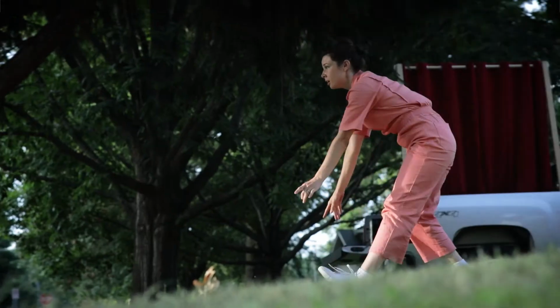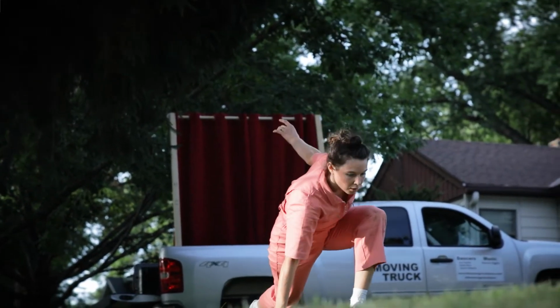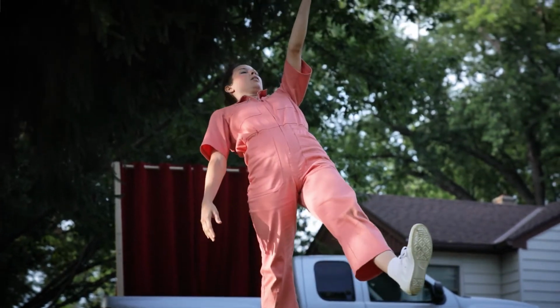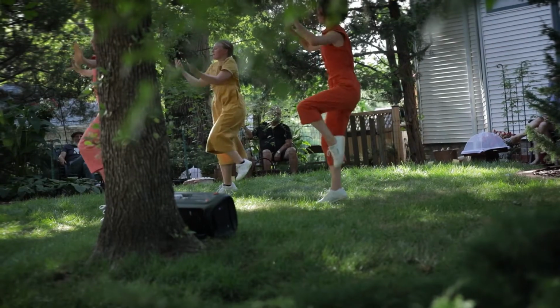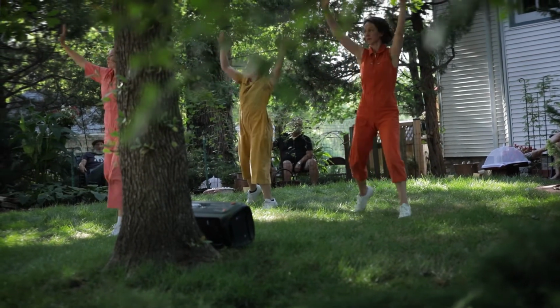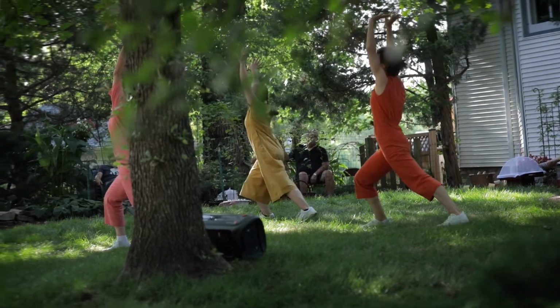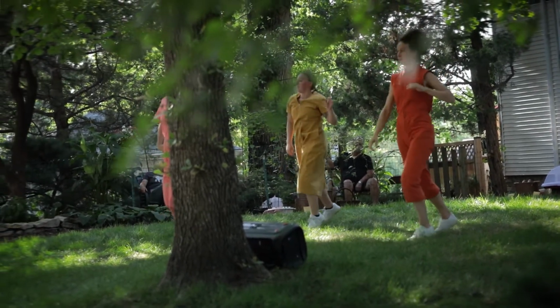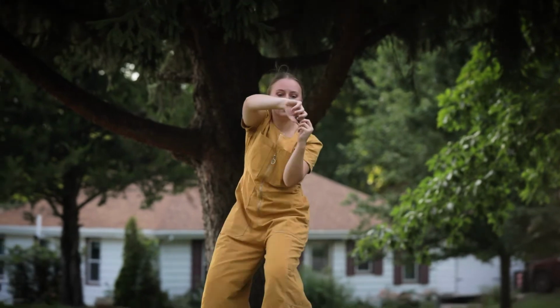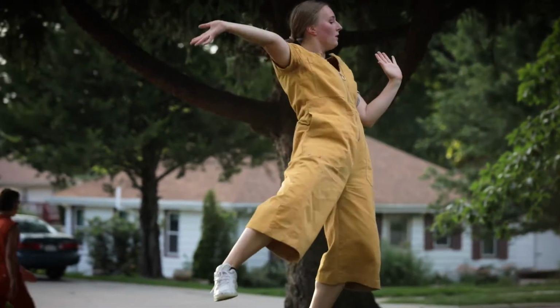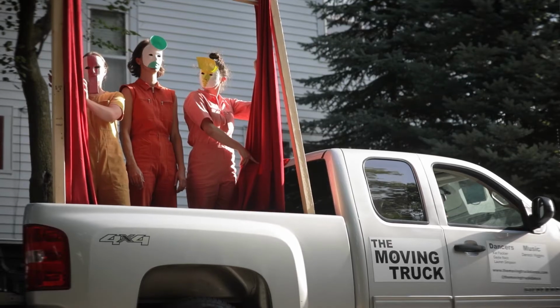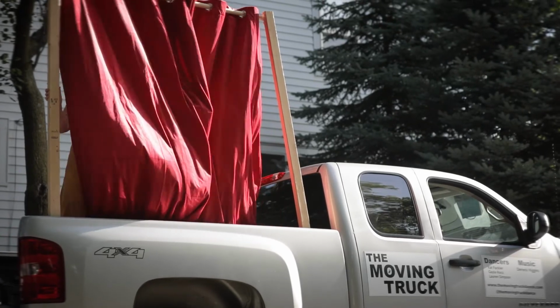So, I recently shot some dancers doing pilot performances for a new performance idea they have. They get in a truck, they drive to your house, they dance on the front lawn, it's socially distanced, then they get back on the truck, drive away. It's really cool. It's called The Moving Truck. You can follow the project at The Moving Truck Dance on Instagram. Give it a look. You see some of my photos, some of my video. Very cool. Anyway, back to the show.